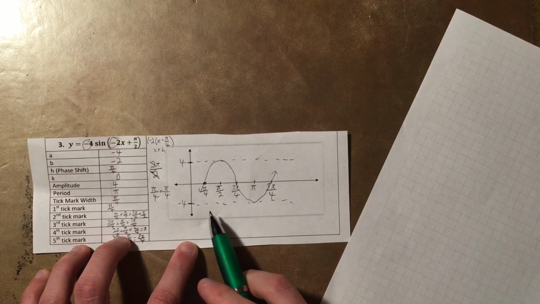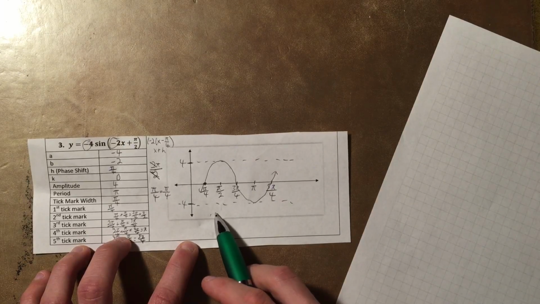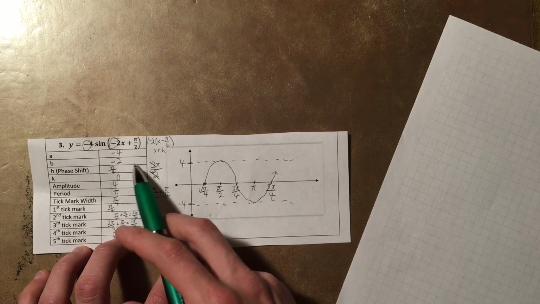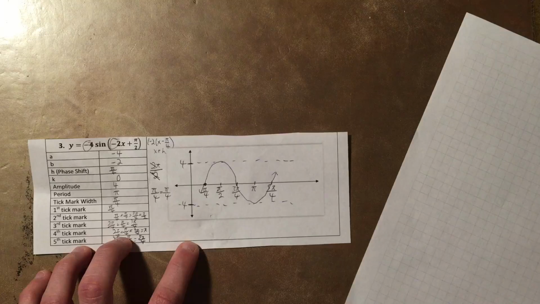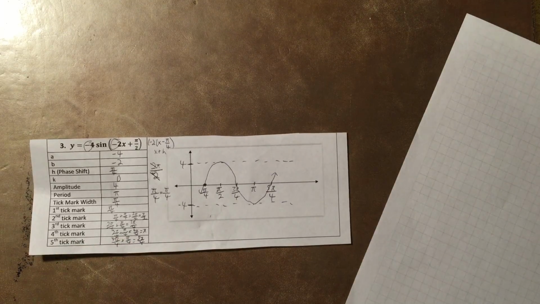Okay, so this here is your completed sine graph for -4 sine -2x plus pi over 2. Simple as that. Wow, that's a lot easier than I thought. Is that it? That's it.